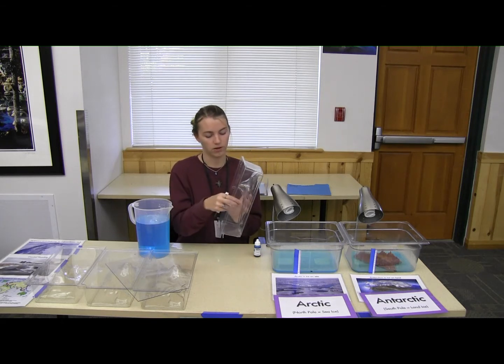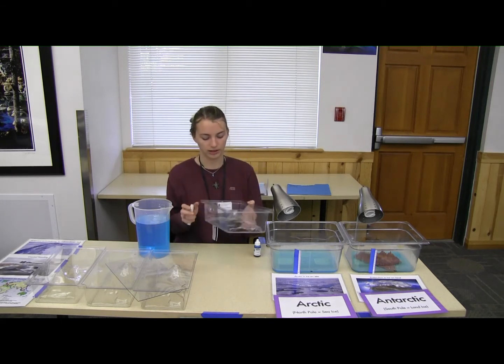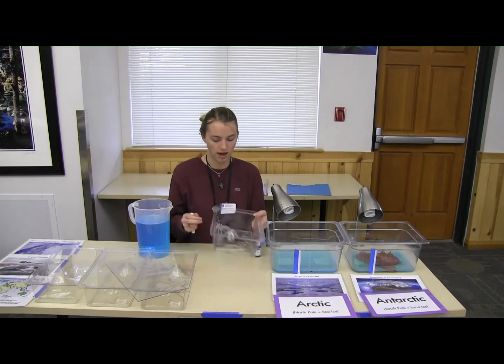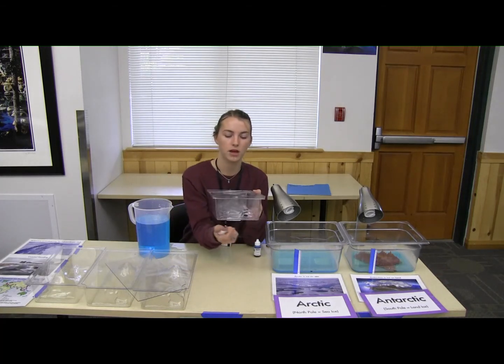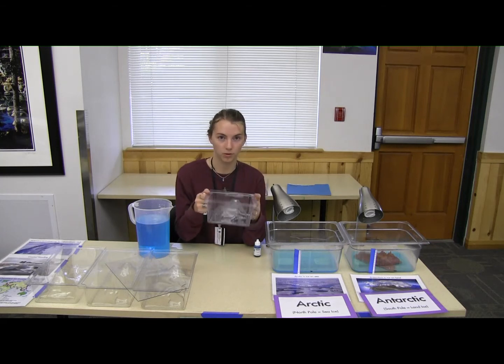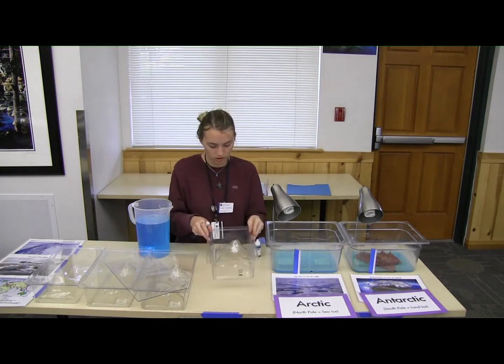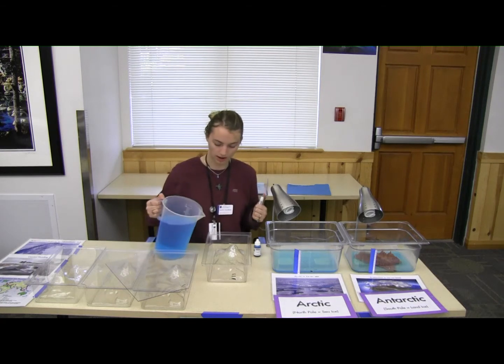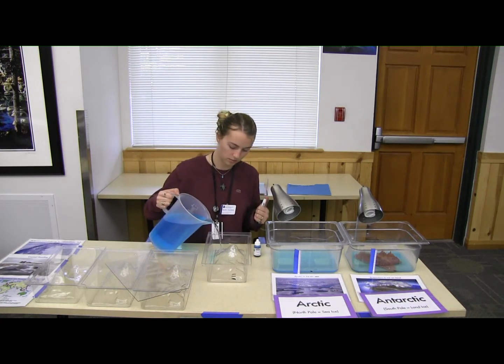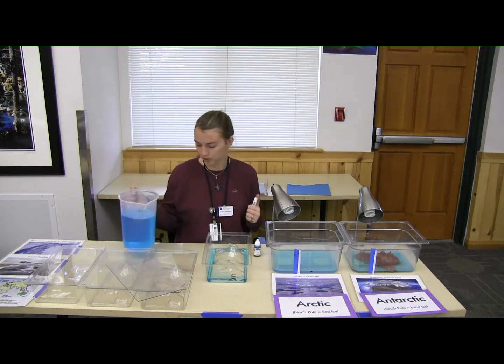So we've got a little volcano and then a change in land shape over it. And then on the front I have drawn 3 little markers, and that is going to be where I fill the water level up to. So I'm going to take our water pitcher and fill the water in this bin up until that very first line, which is right there.